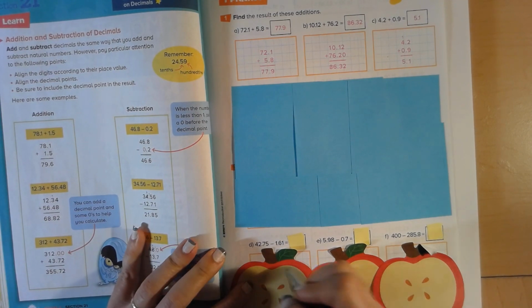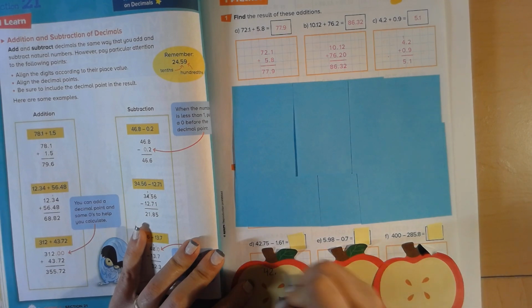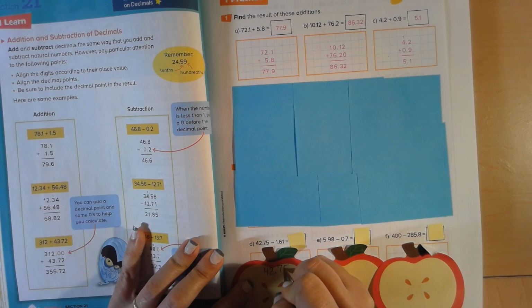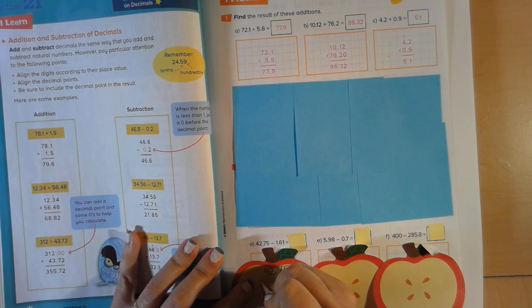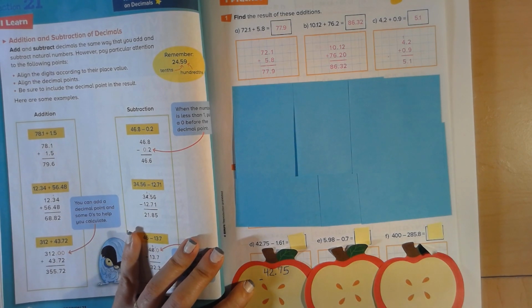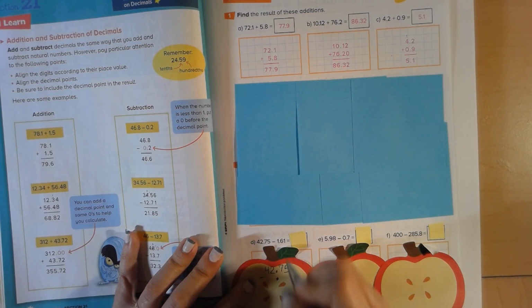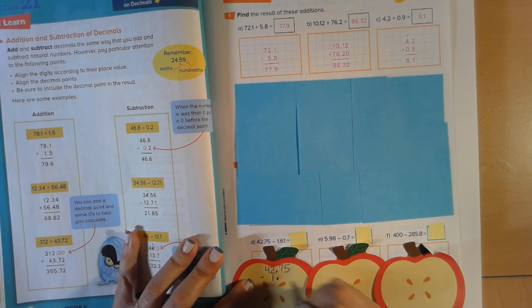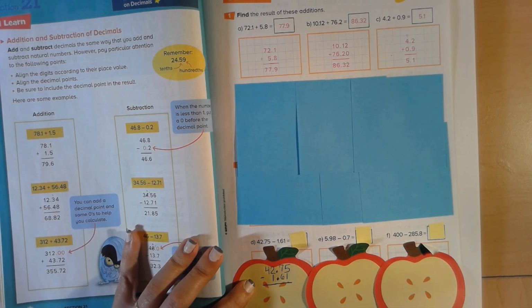So we have 42 and 75 hundredths. And we need to take away 1 and 61 hundredths. So remember to put your decimal point, 1 in your ones column, 61 hundredths, and we're subtracting.